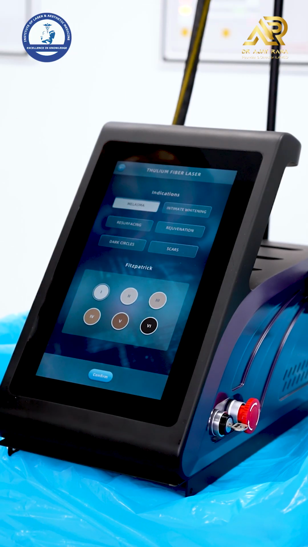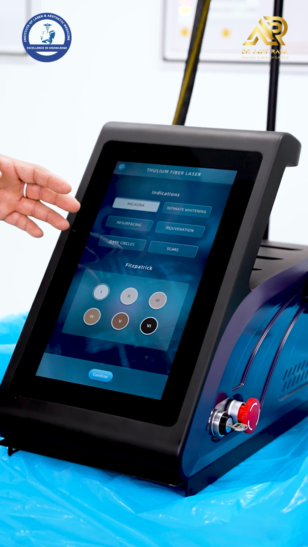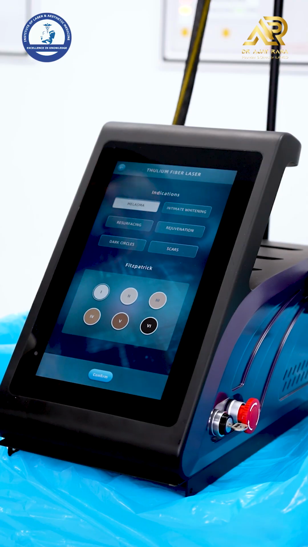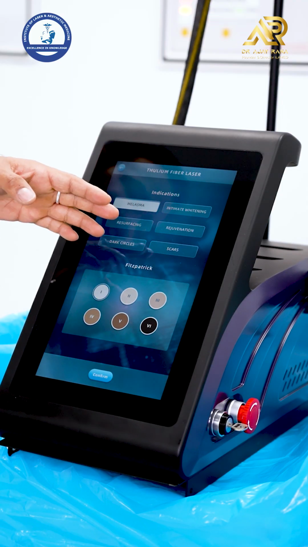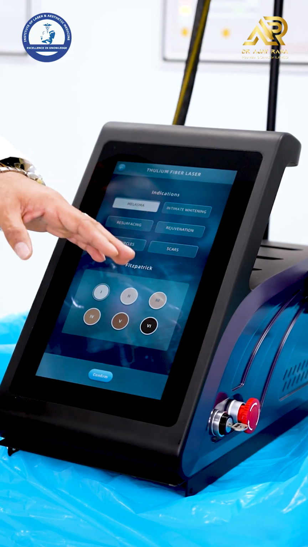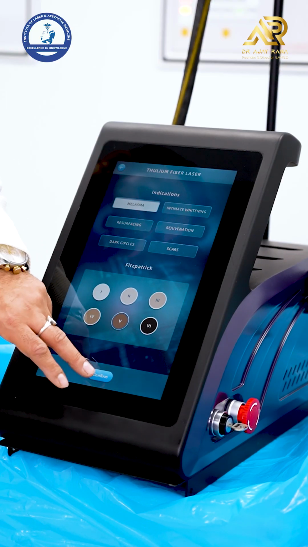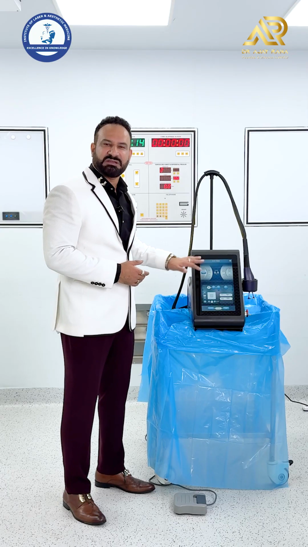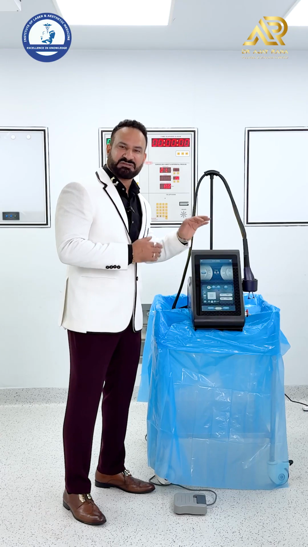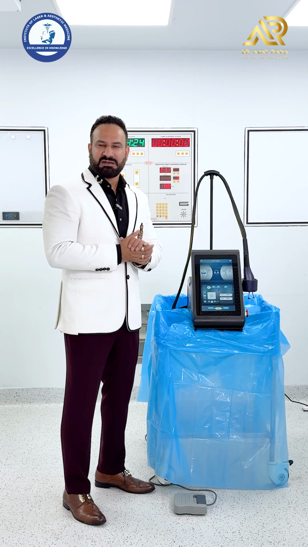In auto mode, you have different indications already mentioned here: melasma, resurfacing, dark circles, intimate whitening, which is genital lightening, as you know, rejuvenation, and scars. And then different Fitzpatrick skin types are mentioned here from 1 to 6. So let's say melasma, and you choose skin type 5, and then you confirm. What you see are the default parameters on the platform, from where you can start the procedure just by knowing the skin type and so on.